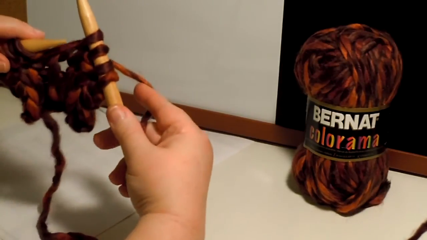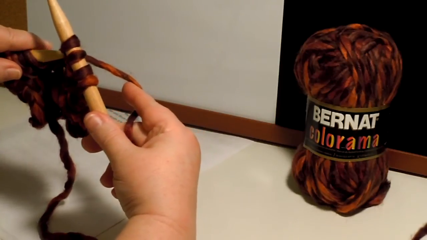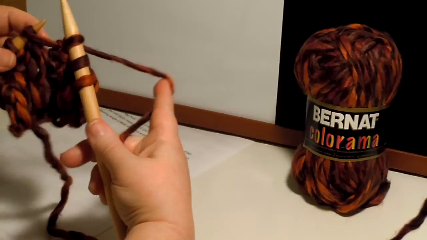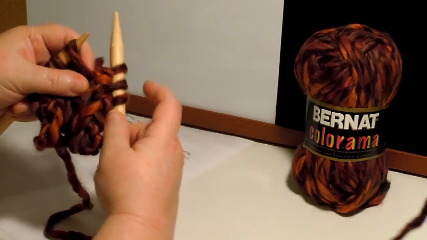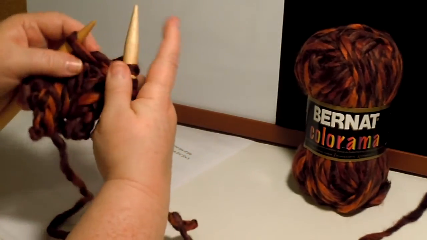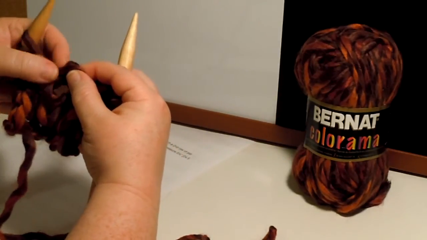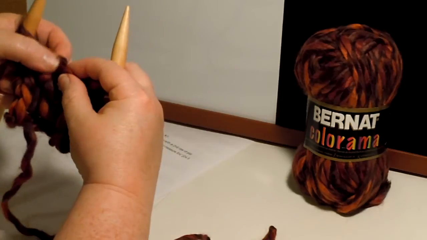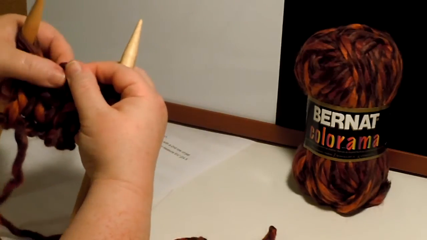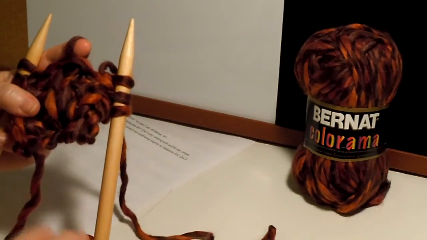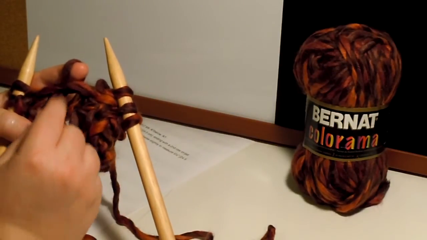Here's another knit one below, so you just go through both of these loops that we're undoing, pull that yarn loose, and then here's where you have to do your surgery. So you pull both of these loops, and you can see a little bit better this time because I moved further in.